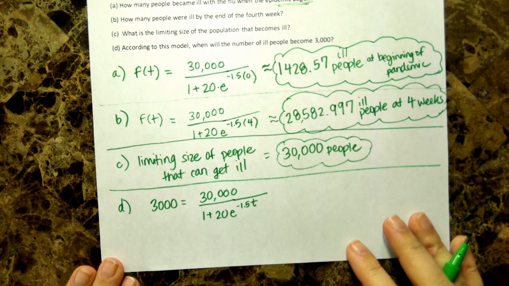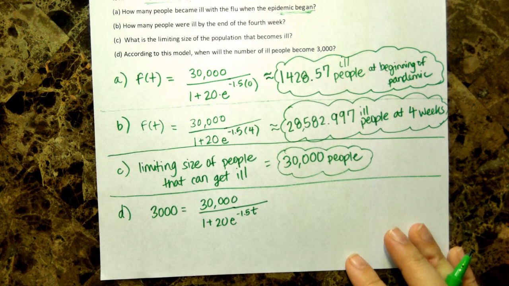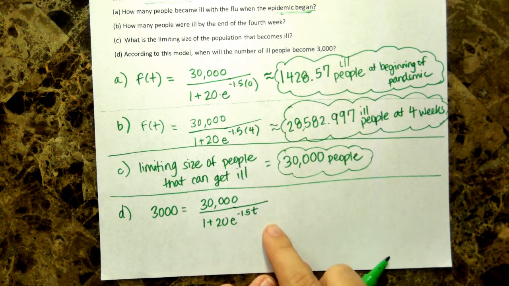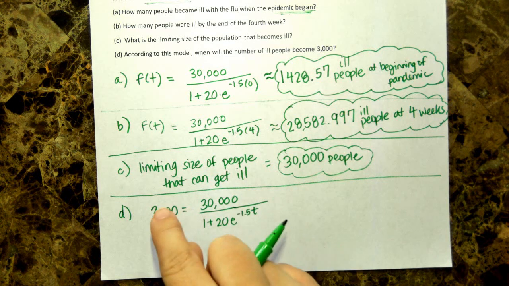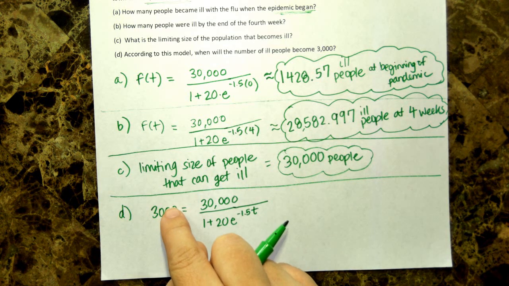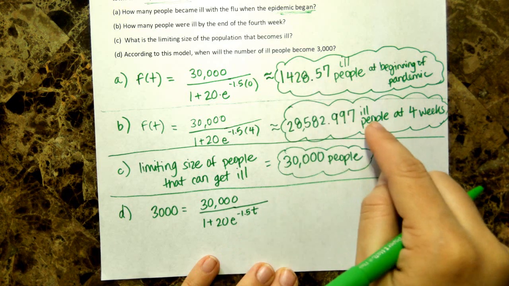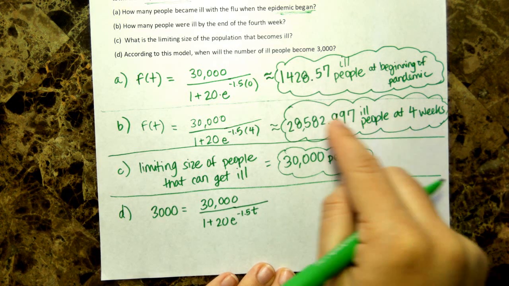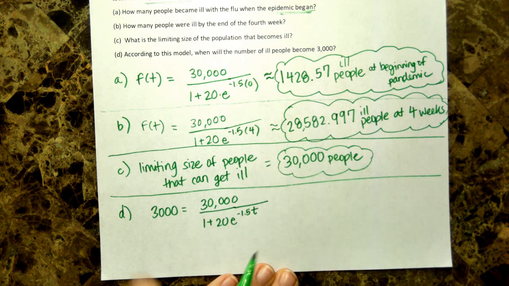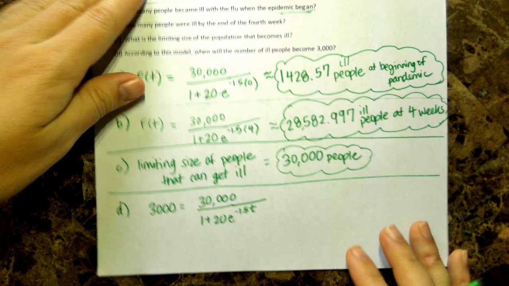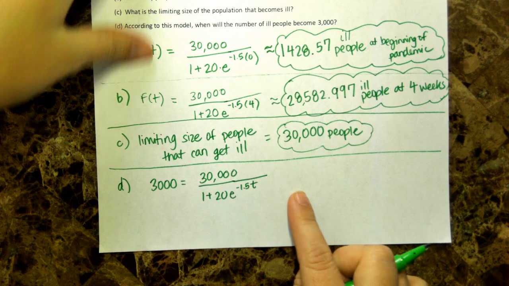So what I've done is we're trying to figure out when this will happen. How many weeks are going to go by when 3,000 people will be sick? I know it's going to be after the beginning because that's only 1,000. I know it'll be before 4 weeks, because that's already almost 28,000. So somewhere in between is when it's going to happen. But to figure out the exact answer, we're going to have to solve for t.